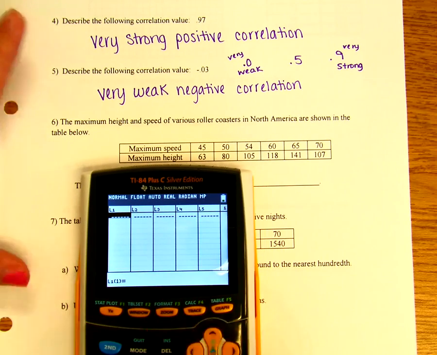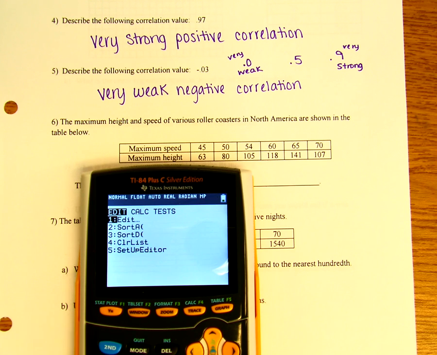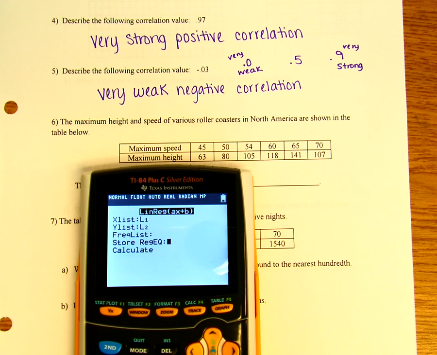If there's information in the table or somebody's used it before you, go ahead and reset the calculator so that it's set back up and you're not going to get incorrect answers because of what somebody else has done. So now that I have my data in the calculator, I go stat, over to calc, and I choose option 4, which is the linear regression.